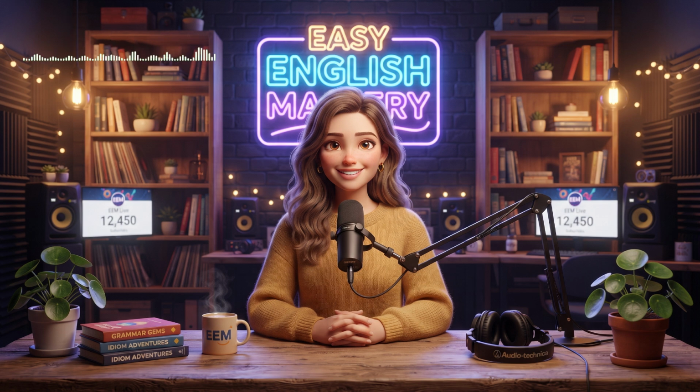What is rhythm in English? Here's a secret most learners don't know. English is not a flat, robotic language where every word sounds the same. It has music in it. Some words are stressed, some words are quiet, some syllables are long, some are short. This pattern is called rhythm. And it's actually one of the biggest reasons non-native speakers sound different from native speakers, even when their grammar is perfect.